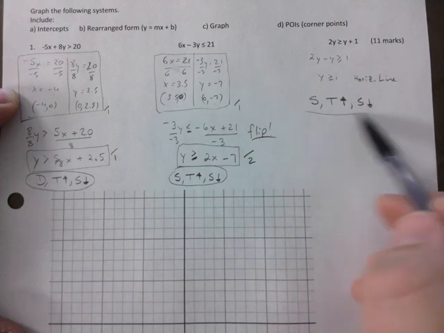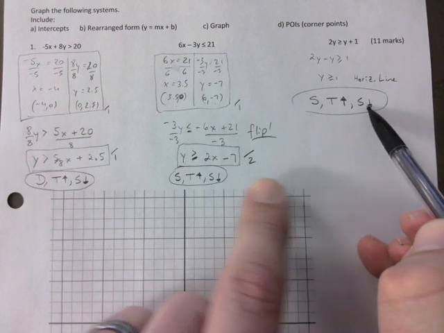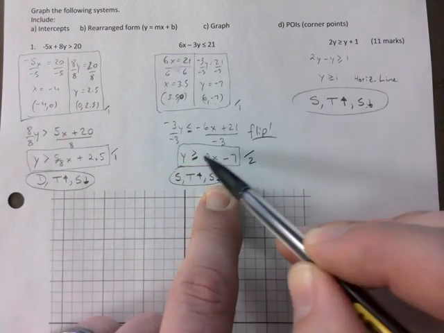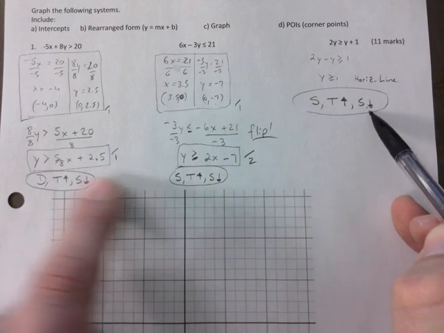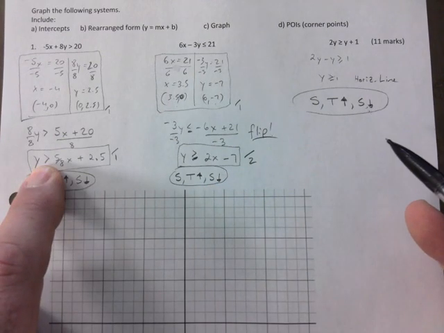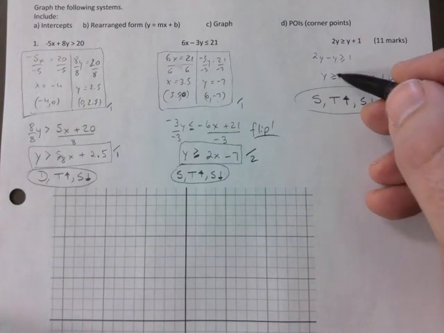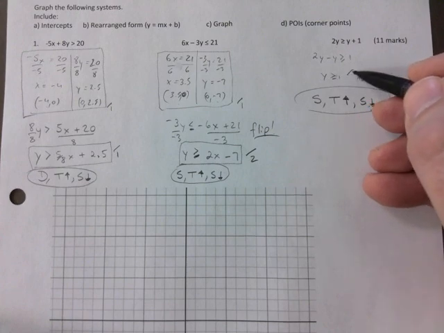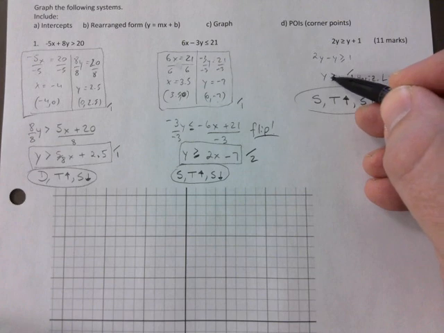Okay, and it should jive, right? If it's greater than, you should be shading the same regions. For all the greater thans, you should be shading below. And so all 3 of them are greater than. All 3 of them. So what about this one here? I would just give you 1 mark for coming up with that part, for rewriting it in this format.